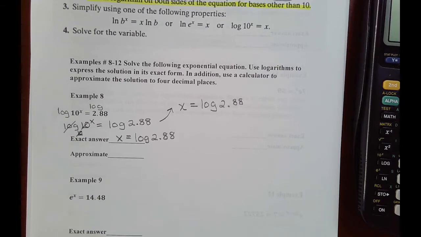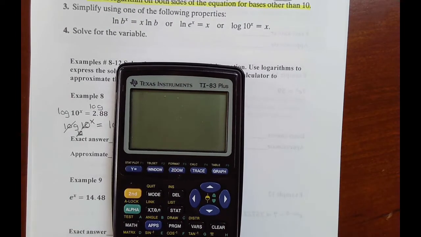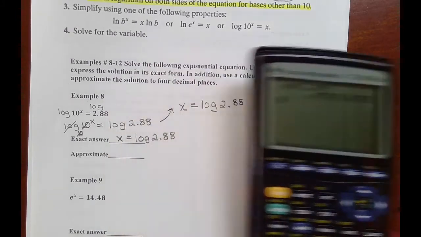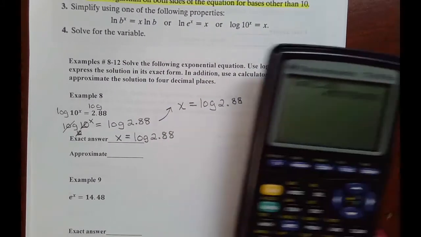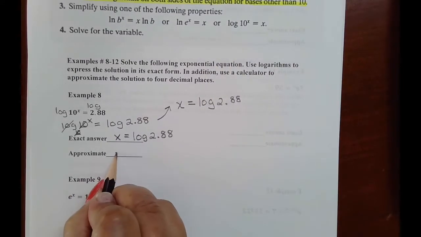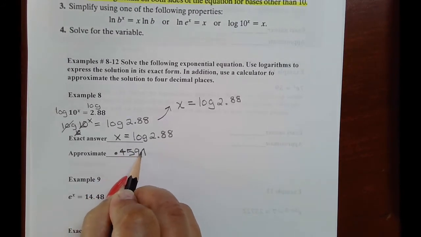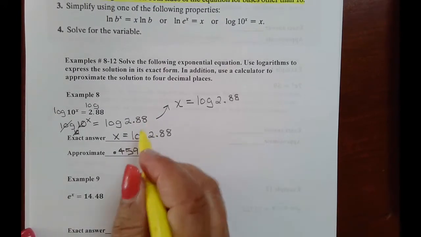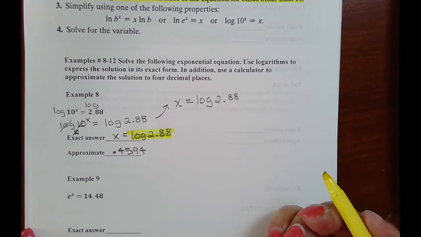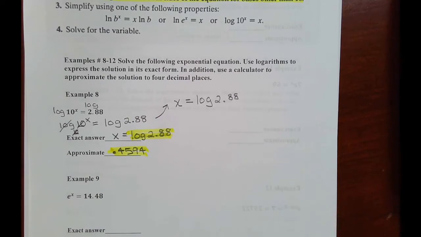Haven't pressed anything into the calculator. Approximate, now put it in the calculator. So now it's just going to be log 2.88 and round to whatever they've asked you to. In these directions, we're going to be rounding to 4 decimal places. That would be 0.4594. So this represents an exact answer, just log of 2.88, and this represents an approximation of log of 2.88.